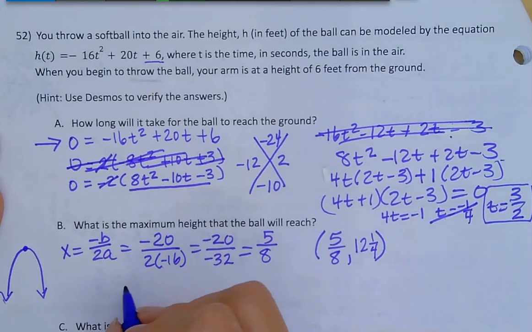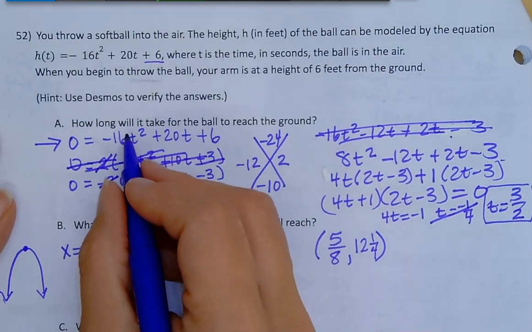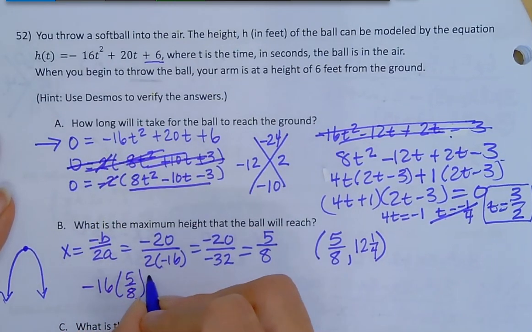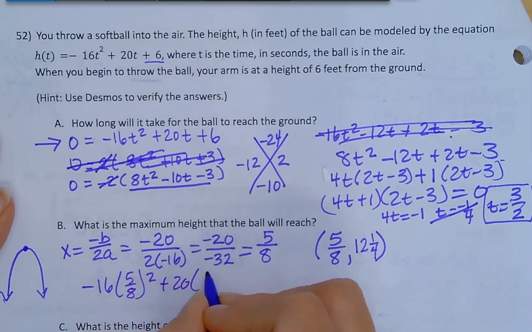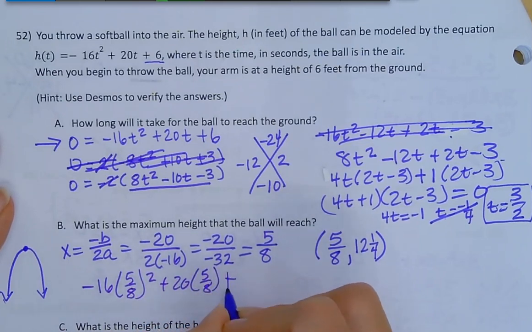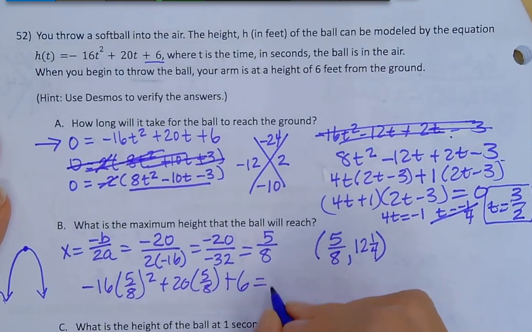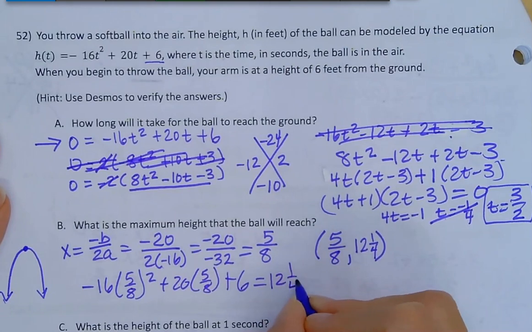All right, if you wanted to do that manually, you're going to put in 5/8 everywhere there's a t. So negative 16 times 5/8 squared plus 20 times 5/8 plus 6, because you just go back to your original equation. And that equals 12 and 1/4.